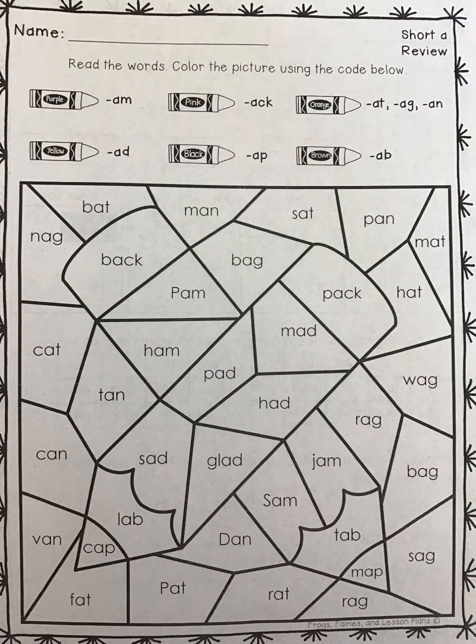Okay, friends, the next part of our paper today is reviewing short A. You'll need purple, pink, orange, yellow, black, and brown. As you color your paper, please pay close attention to what colors you'll be coloring what. Yellow, add. Words that end in add, you'll color yellow.